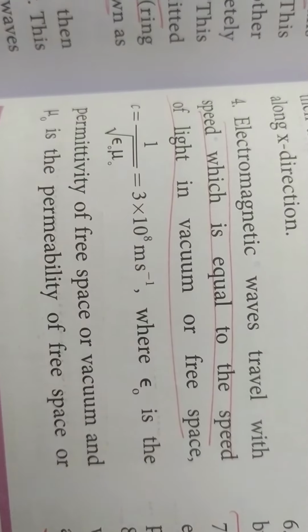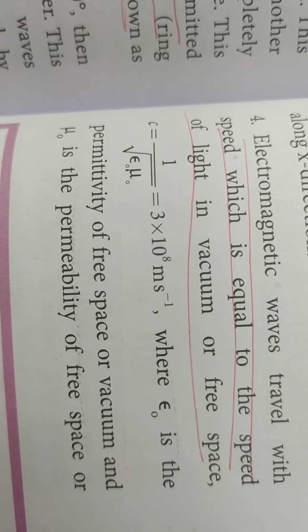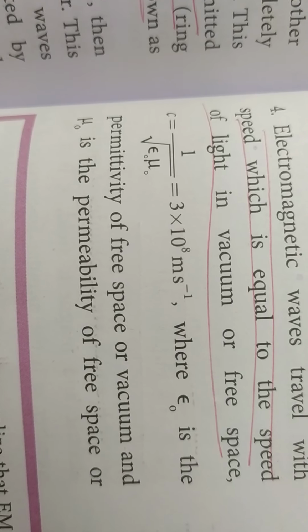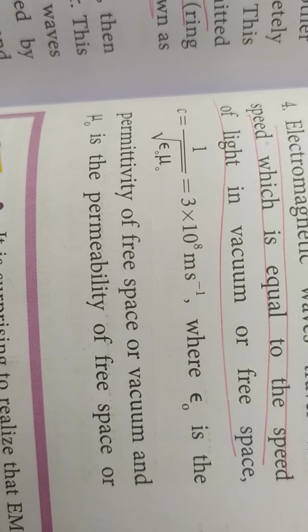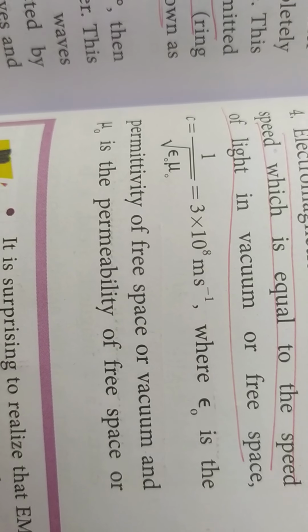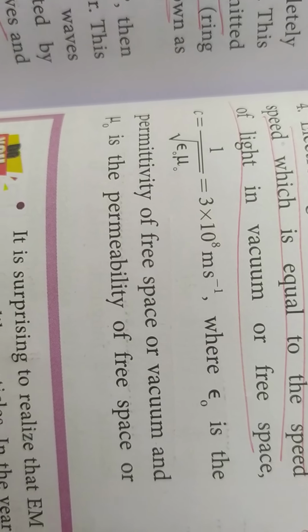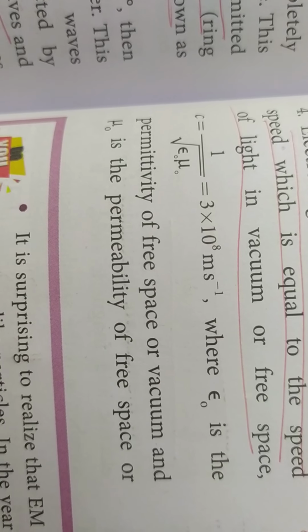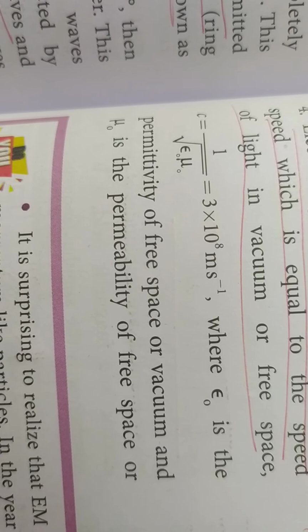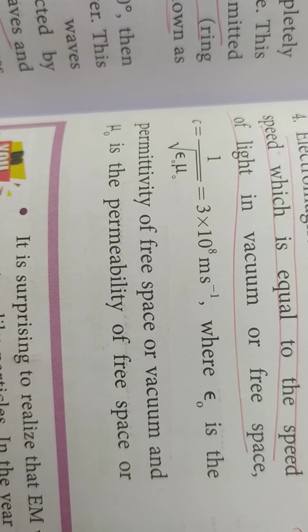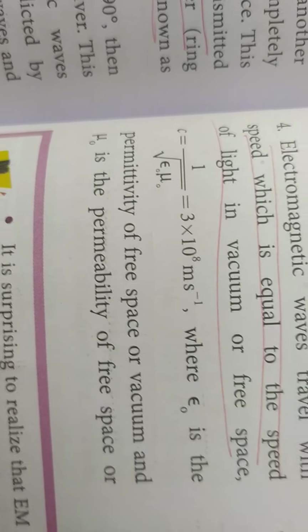And so here they travel with the velocity of light, which is given by the formula c = 1/√(ε₀μ₀), where ε₀ is the permittivity of free space and μ₀ is the permeability of free space. When you calculate, the value is about 3 × 10^8 m s^-1.